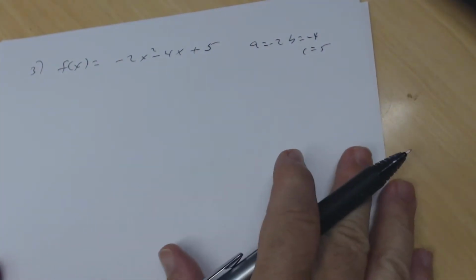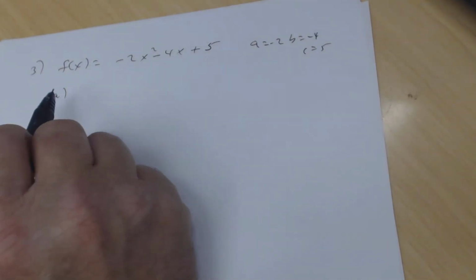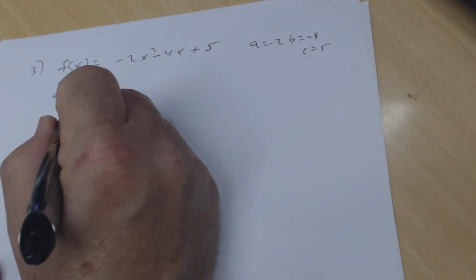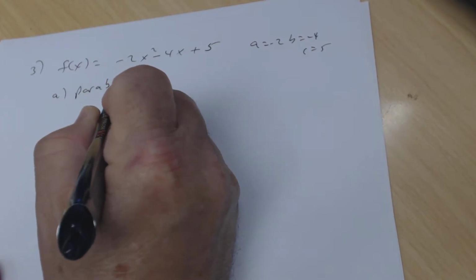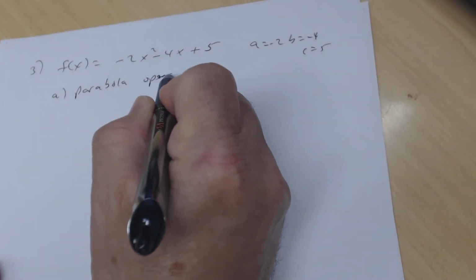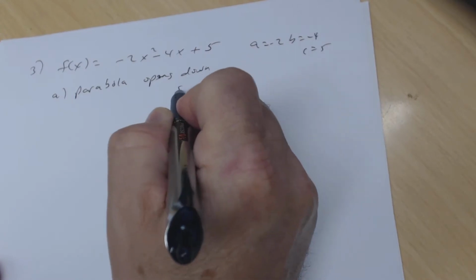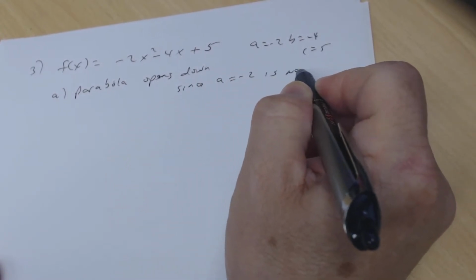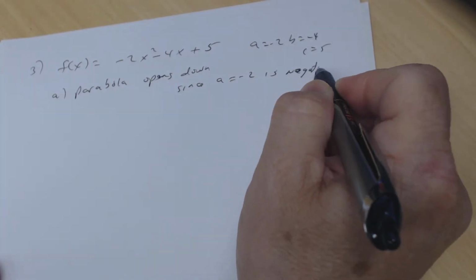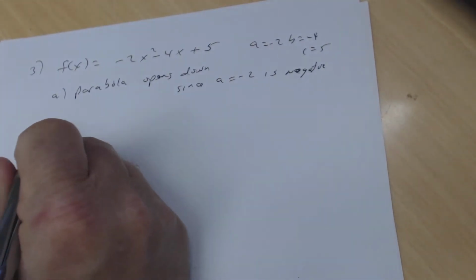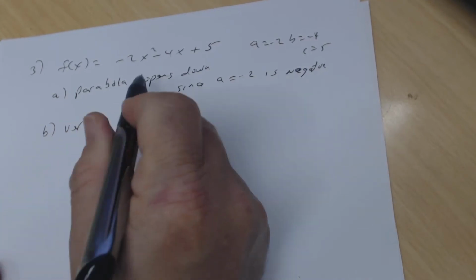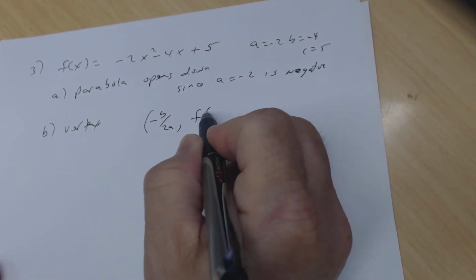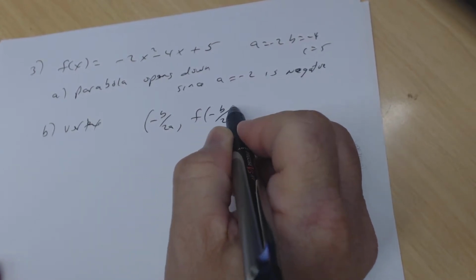Okay? And so part A is where you talk about whether your parabola opens up or down. Well, since a is negative, the parabola is going to open down. Okay, opens down since a, which equals -2, is negative. Okay, now part B is where you find the vertex.